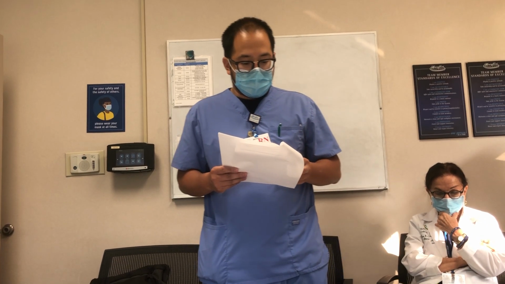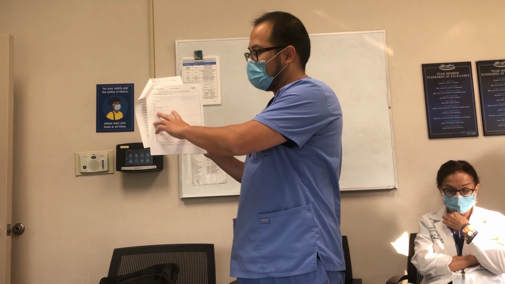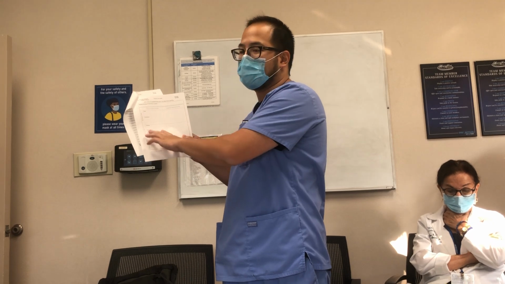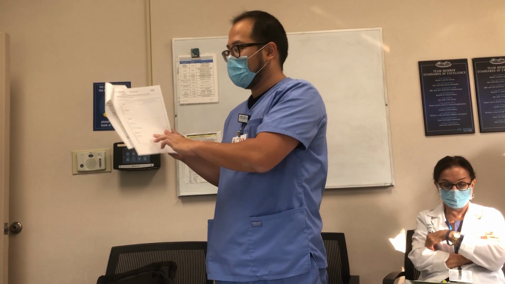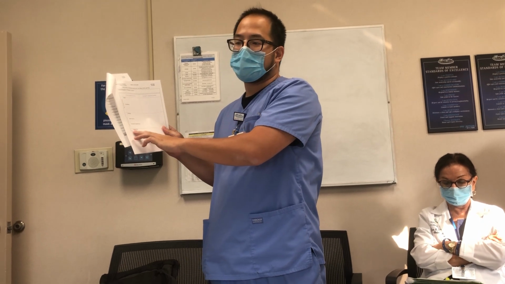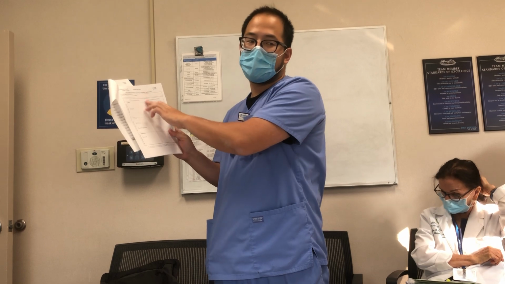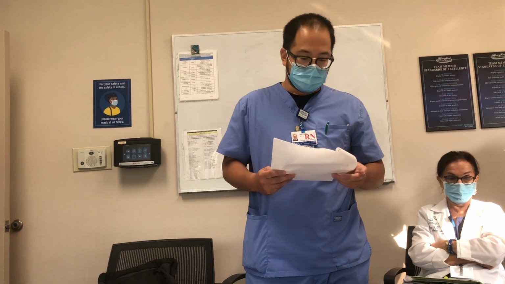And then you have your signs and symptoms. On the left side is your typical presentation. On your right side is your patient's presentation. The left side, you pull from the book, and on the right side is what you see during clinicals.